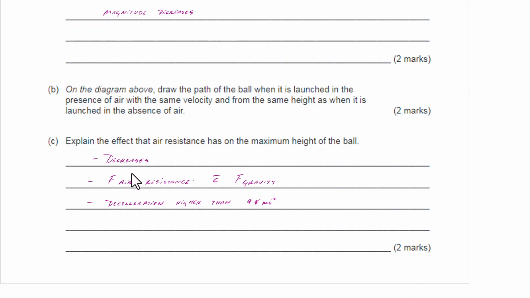Now explain why it doesn't reach the maximum height. Okay, so it actually decreases. The air resistance and the force due to gravity is actually adding on to the deceleration on the vertical plane. So therefore the rate of deceleration is going to be higher than 9.8. And that's it.